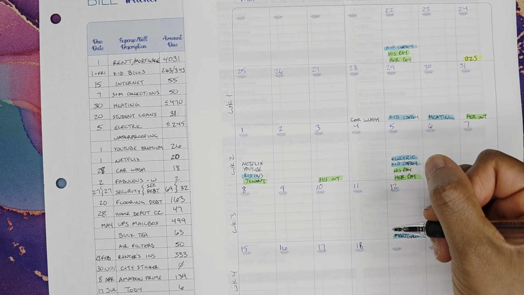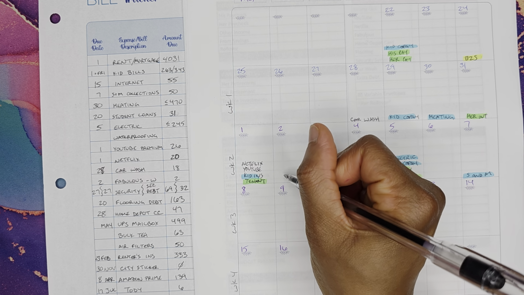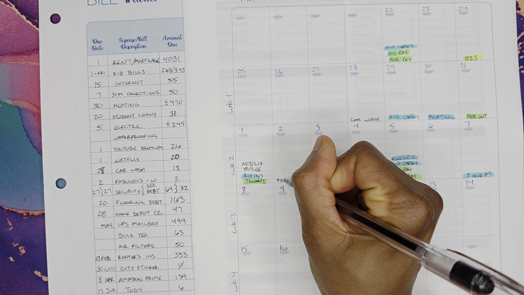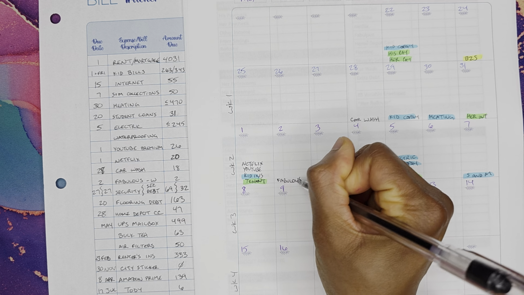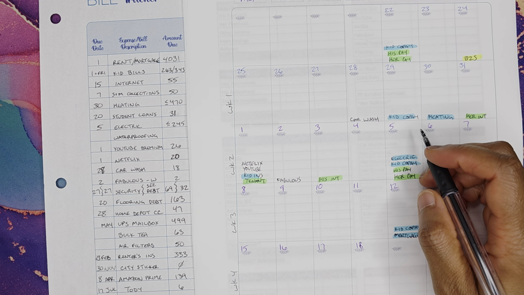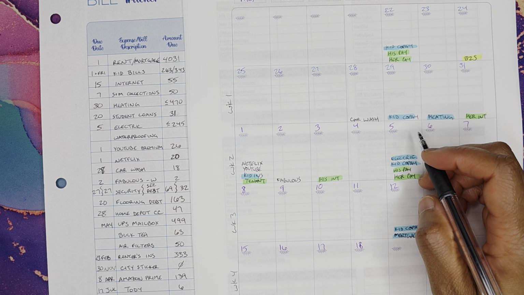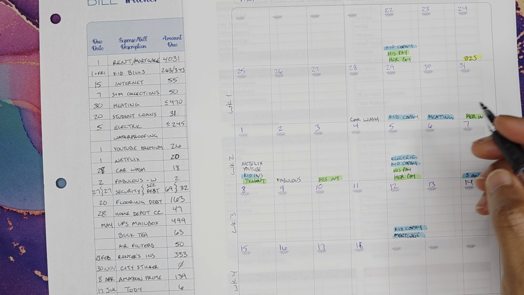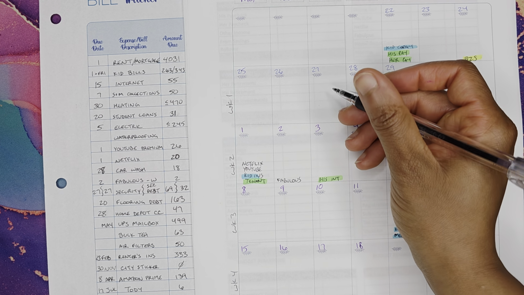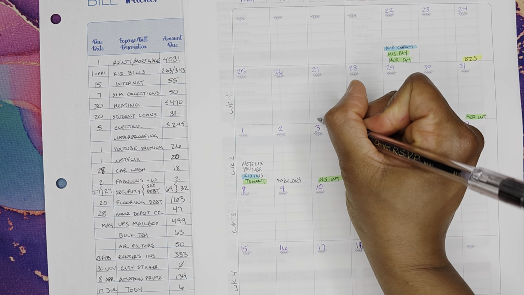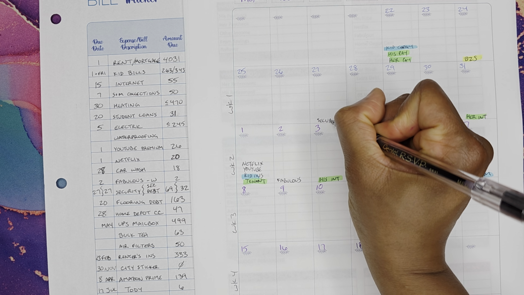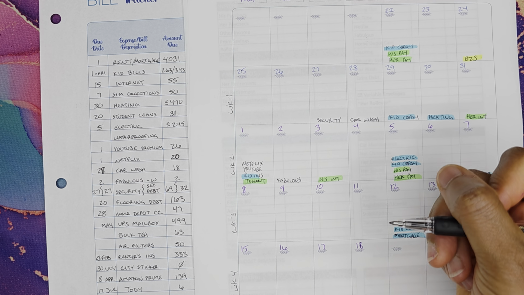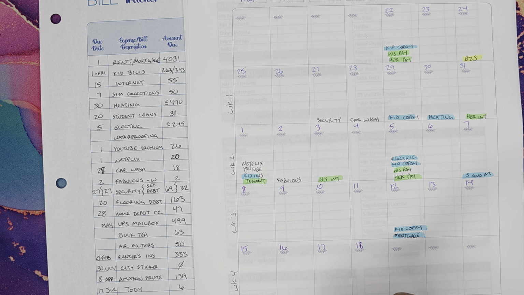And on the 2nd is Fabulous, which is an app that just has a monthly subscription to it. And then Security System is on the 27th. And then Flooring is on the 20th.